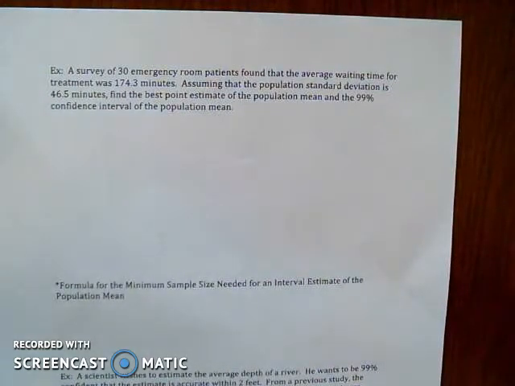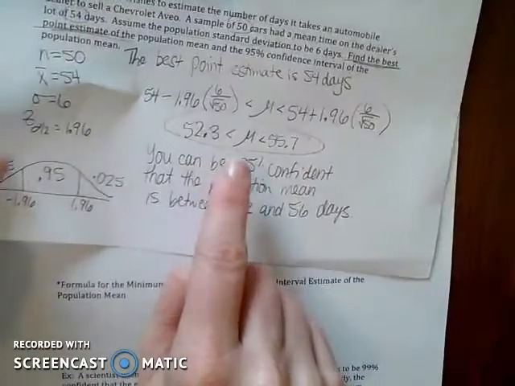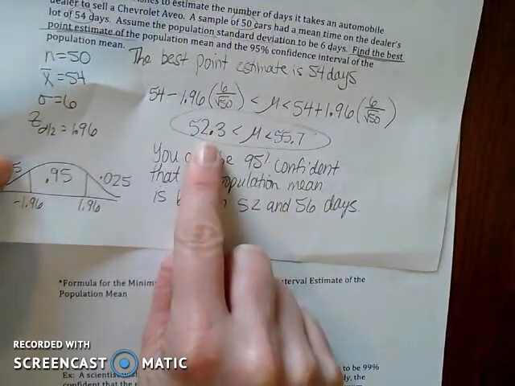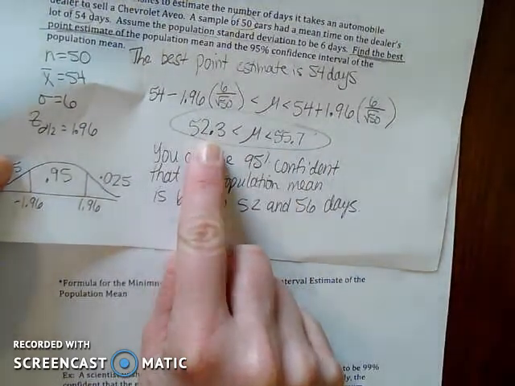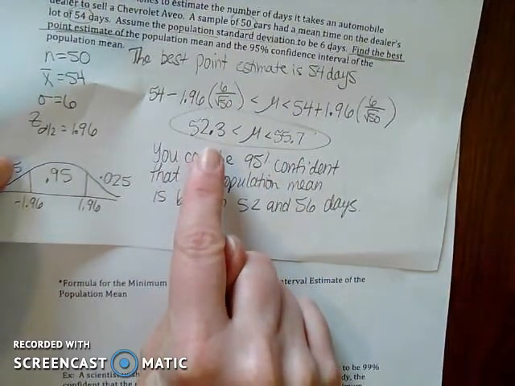Some people wonder why I rounded to the nearest whole number. Again, technically, you always round to the next decimal place. That's why, when you do this part of it, the inequality, it does make sense that we rounded to an extra decimal place. But when you're writing it out loud, nobody cares about 52.3 days.